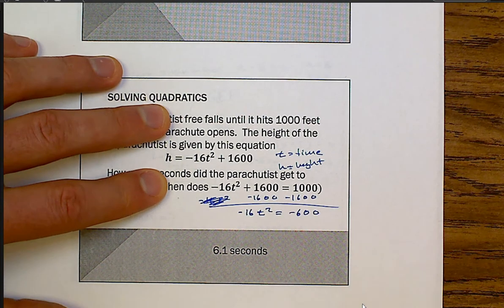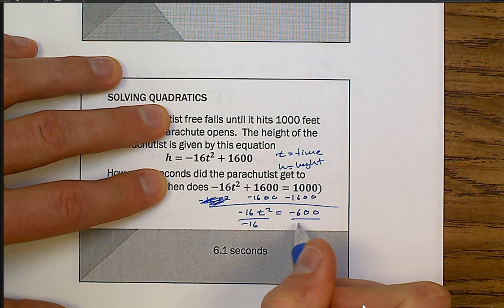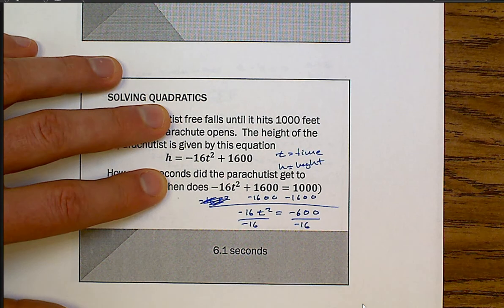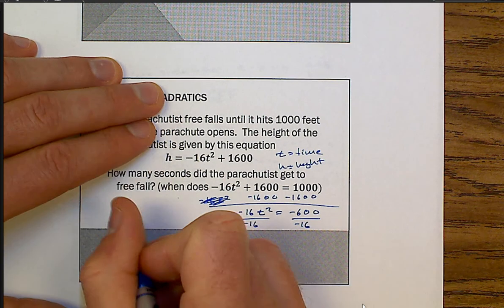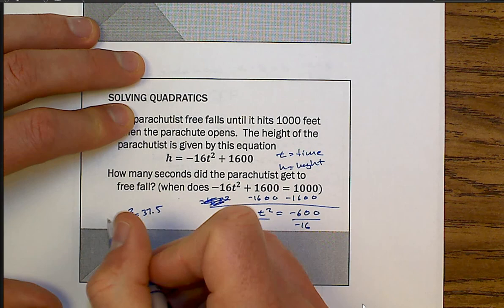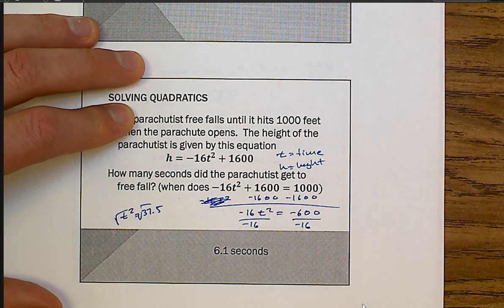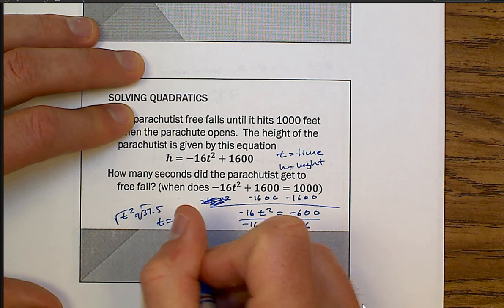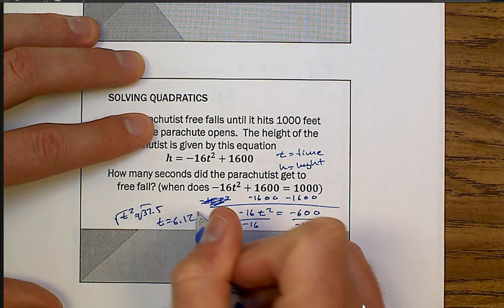And then I'm going to divide by negative 16. So I'm going to get 600 divided by 16, which is going to give me t squared equaling 37.5. And then I'm going to square root both sides. So I'm going to square root that answer. And I'm going to get t equals 6.12 seconds.